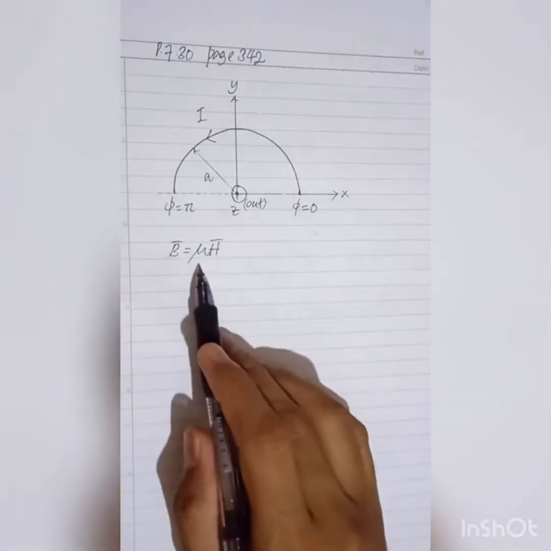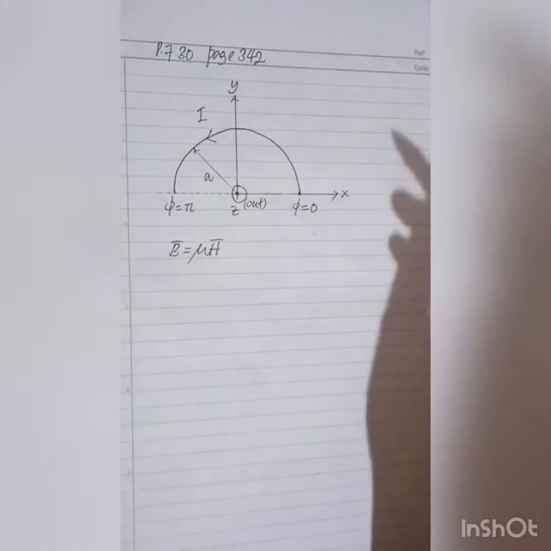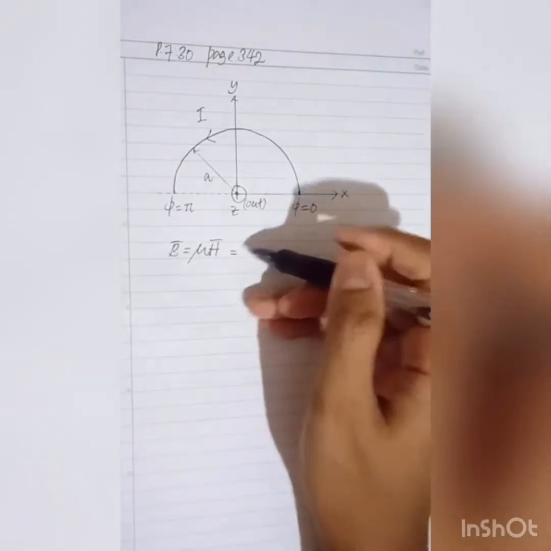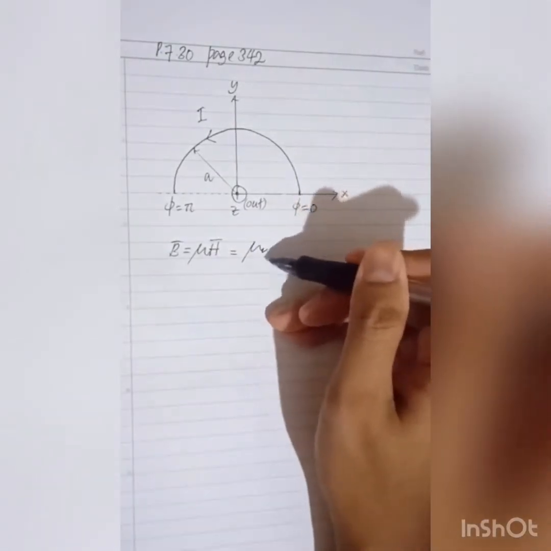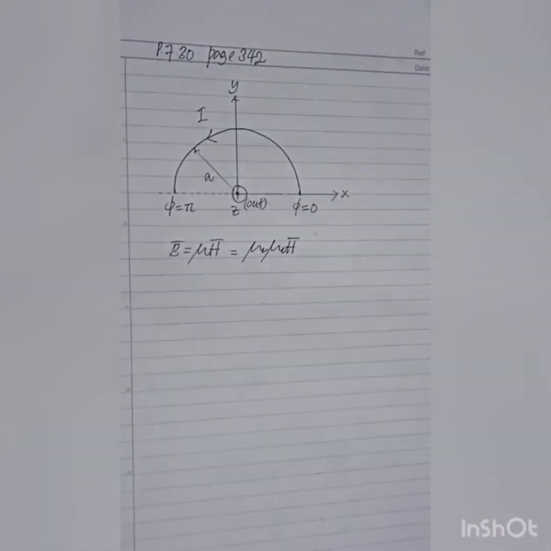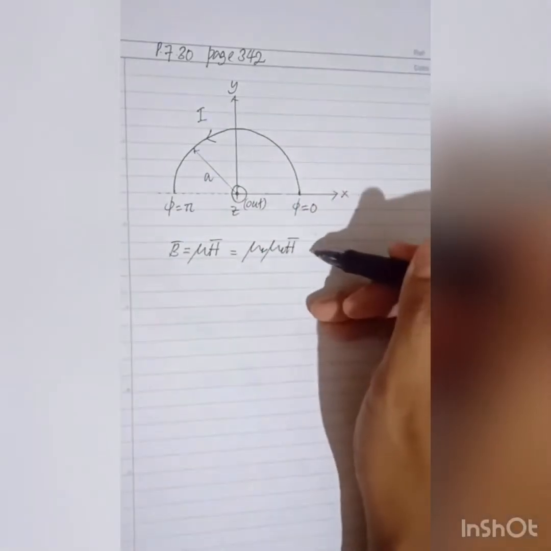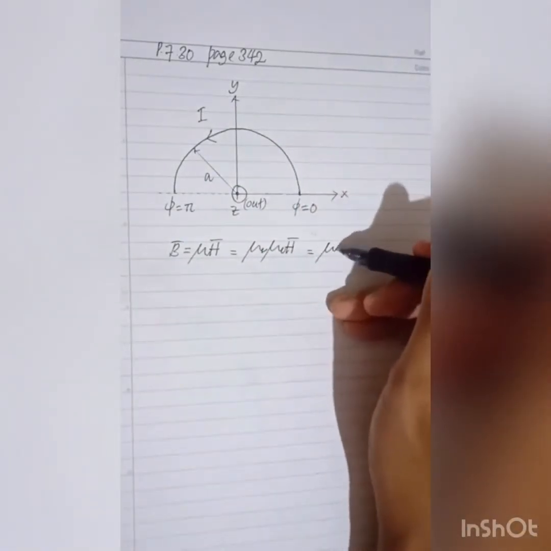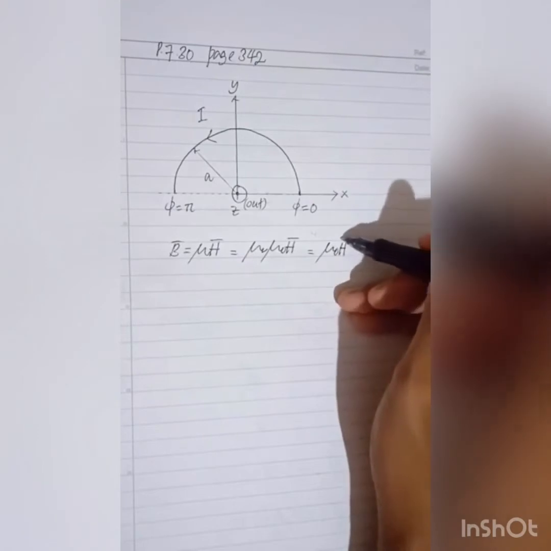We also know that B can be related to H by the equation B = mu H, or also mu_r mu_naught H. Since this is a free space area, mu_r equals 1, so finally we have B = mu_naught H only.